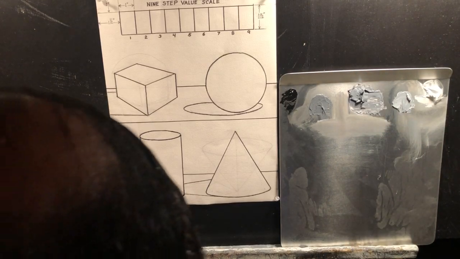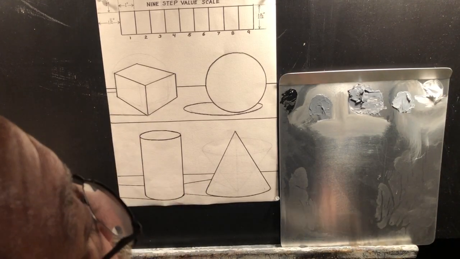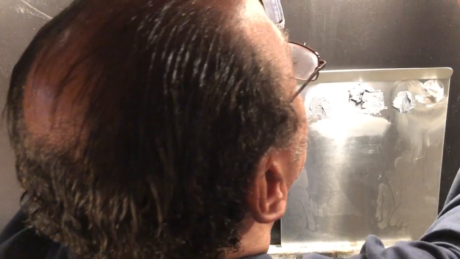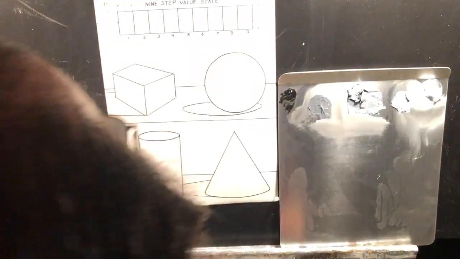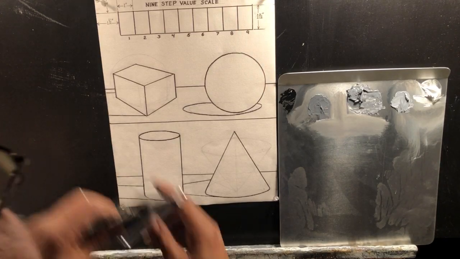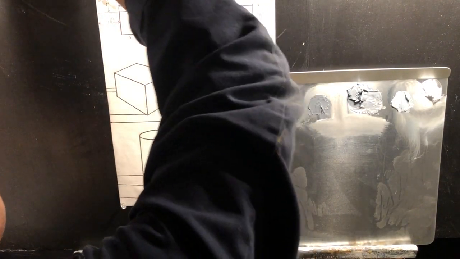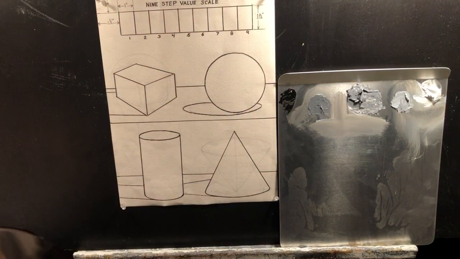Okay, let me tighten up my board here. I've got a little bit of shaking here. There we go. Tighten that board up, and I'll tighten it up over this side too. We don't want any movement. Okay, there we go.